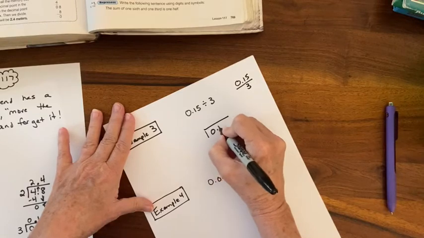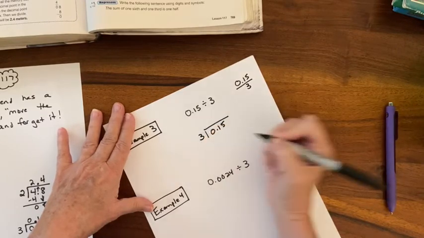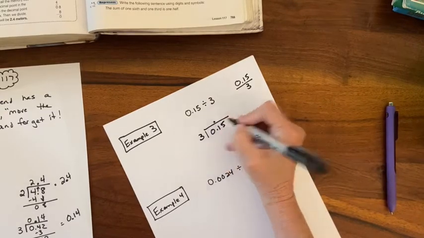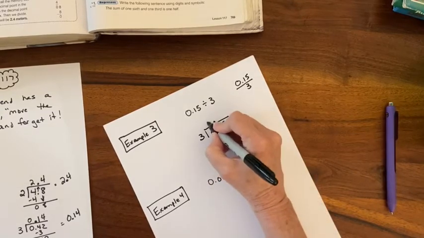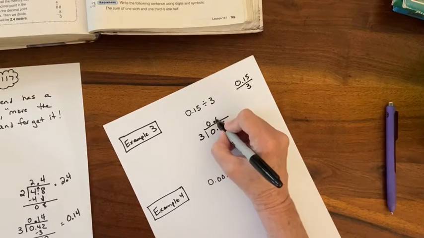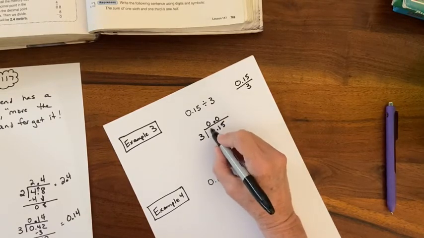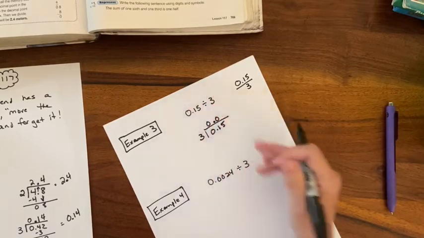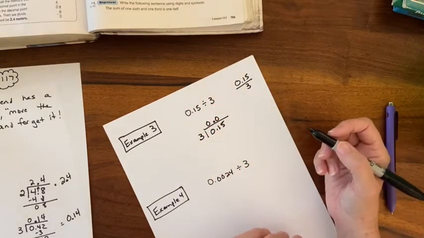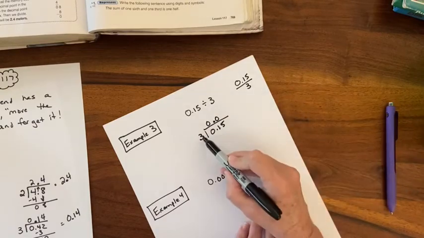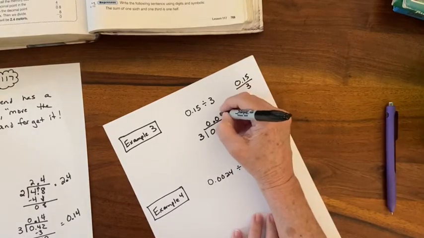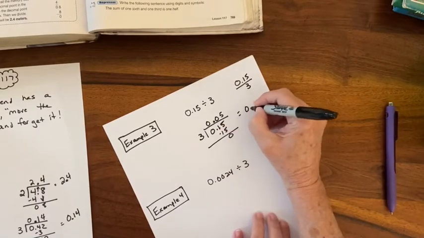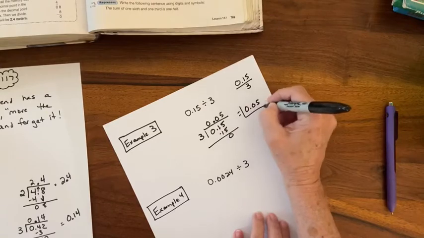So 0.15 divided by 3. Okay, first thing I'm going to do, yep, you got it. Move your decimal up. Will 3 go into 0? 0 times. Will 3 go into 1? 0 times. See how careful I am to line them up? I got that a little squishy, but make sure you keep all your columns lined up. That's really important when you're dividing. Okay, will 3 go into 15? Yes, 5 times. And my answer is 0 5/100.